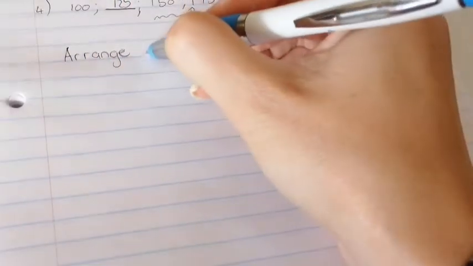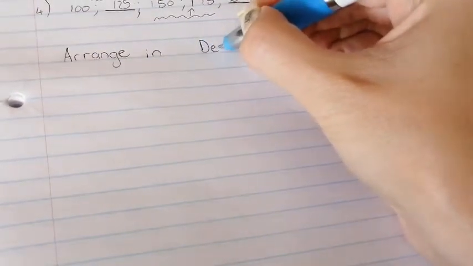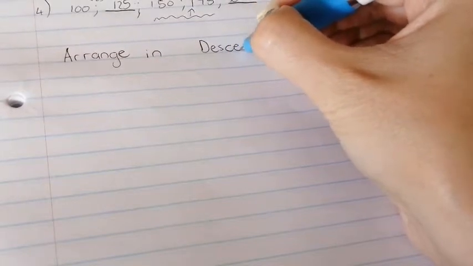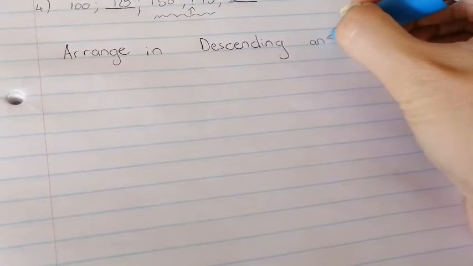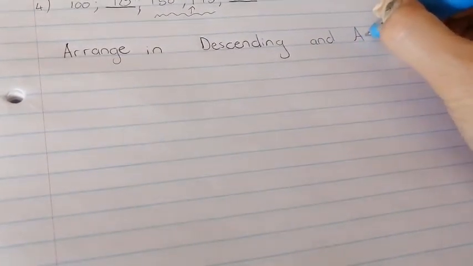Now, next one, they'll ask you to arrange in descending or in ascending order. Now, descending order is from big to small. Think of it like this. When you descend from a mountain, you'll go from the top down to the ground.